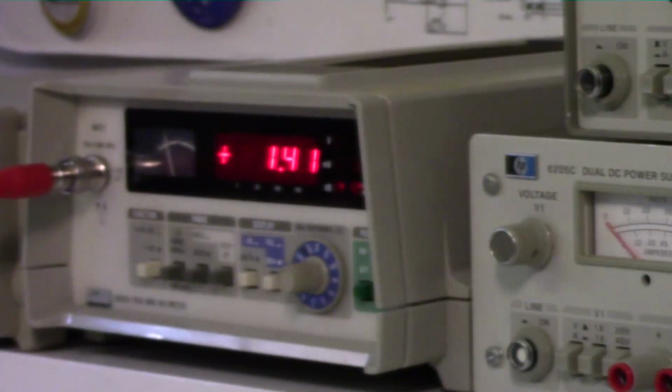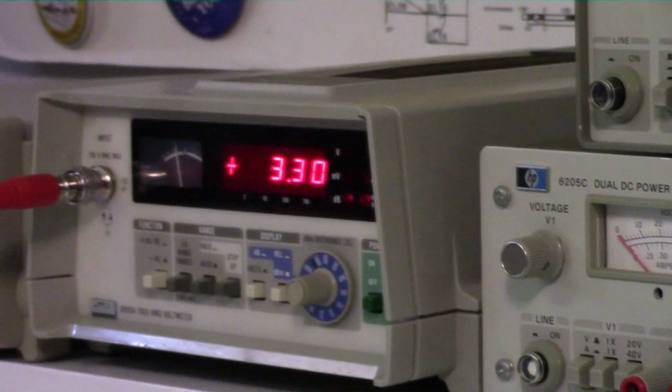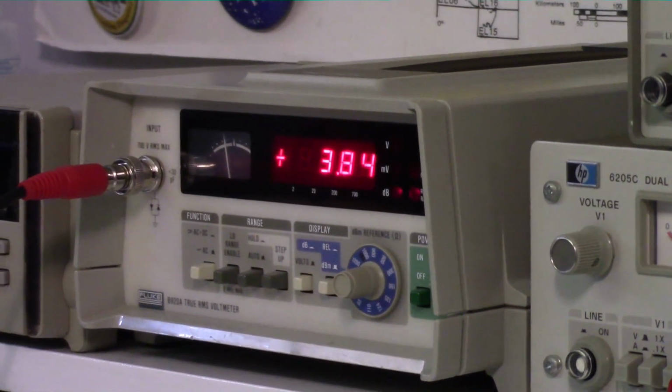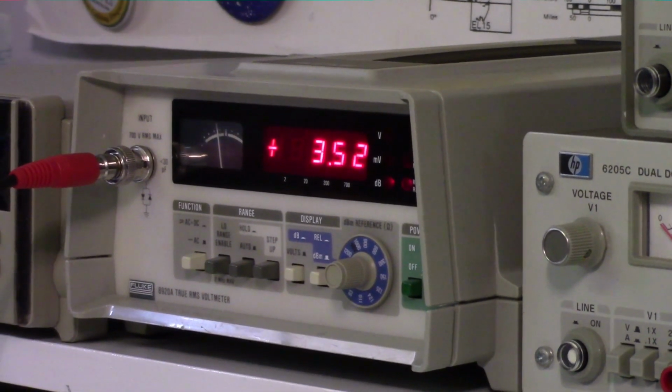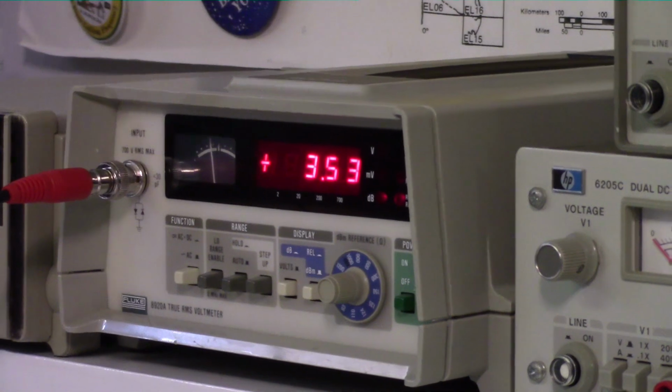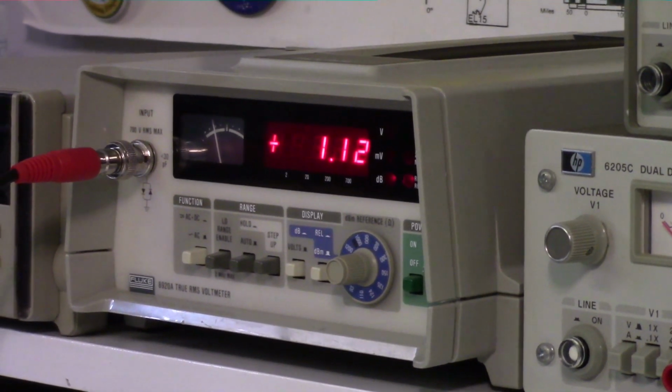I'm going to go ahead and now turn on the SIGGEN, and you can see that we're bouncing around that 3 dB difference. And actually, we are a little bit high.